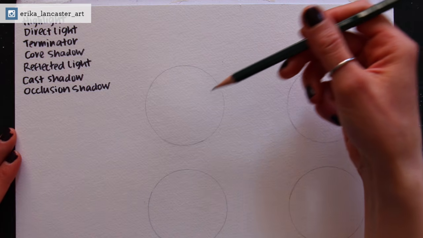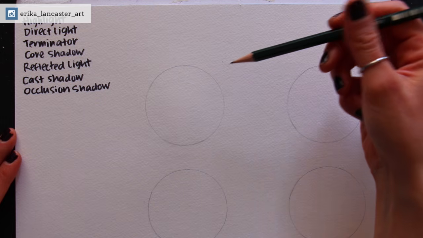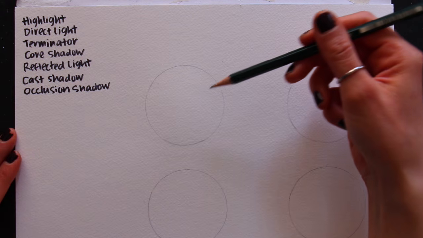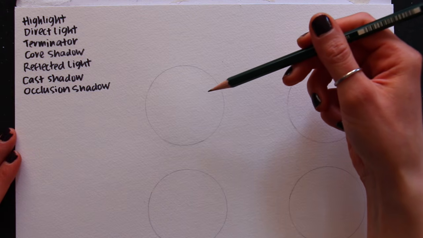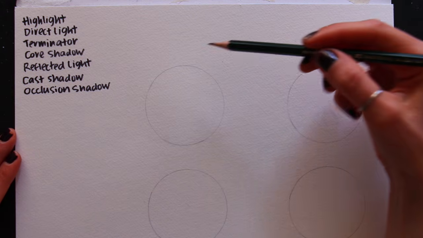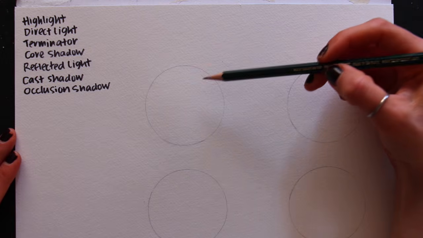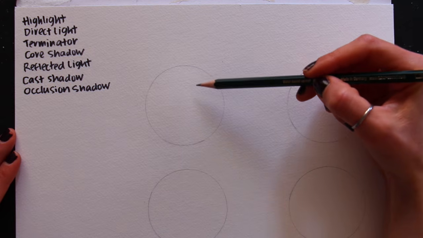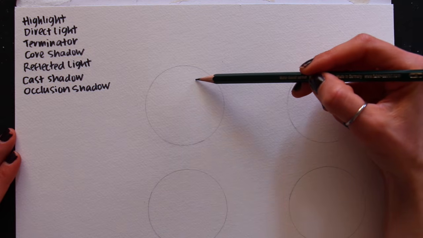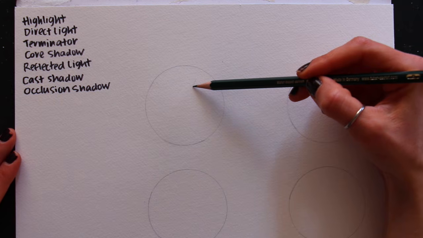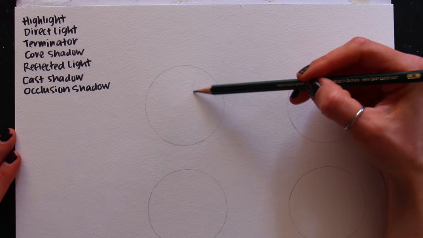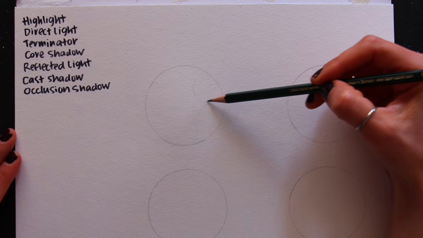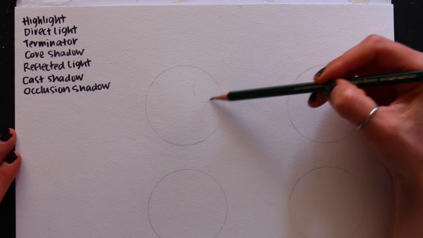So let's just say that there is one single light source hitting these spheres from somewhere above these spheres and to the right of them. This means that the lightest light or the brightest highlight in the sphere is going to be somewhere near its upper right edge, because the light source is hitting the object from that direction, and it is the one point in the object or subject where that light source is hitting the object directly. In other words, it's the very lightest area of the form.